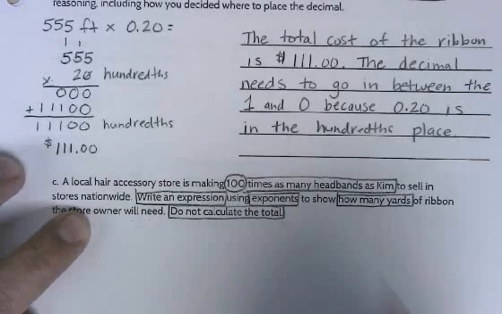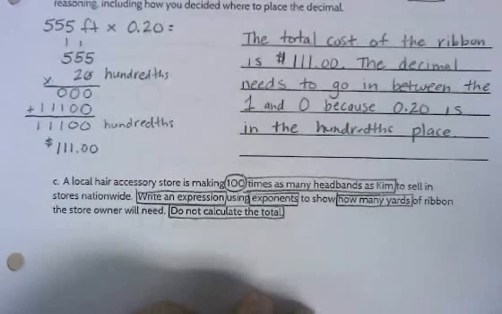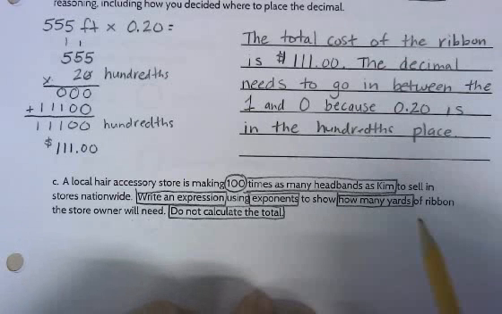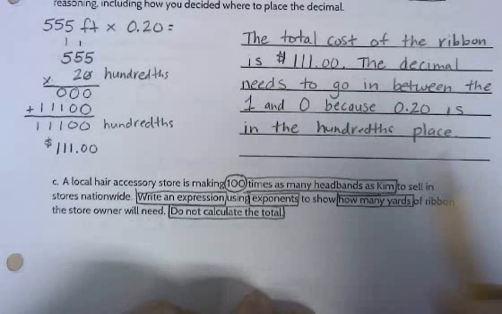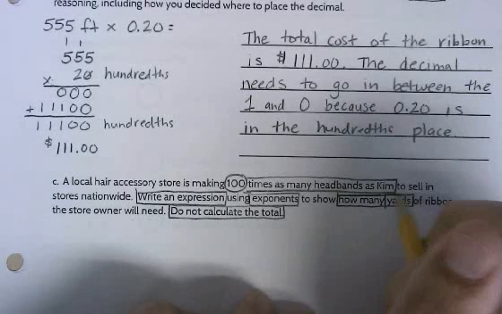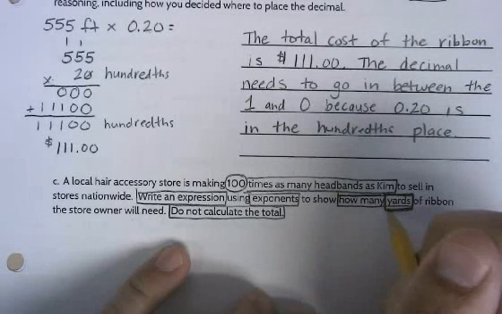And I want to come back right here, because Kim buys her ribbon in feet. But the store actually wants it to be in yards. So I'm going to really double box this yards, because we're not converting to feet.